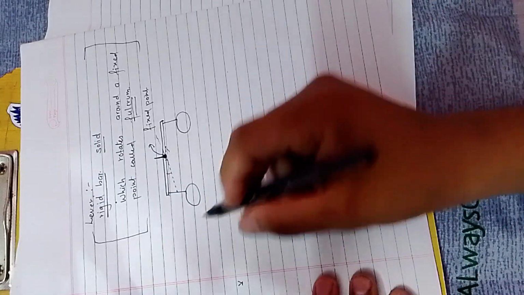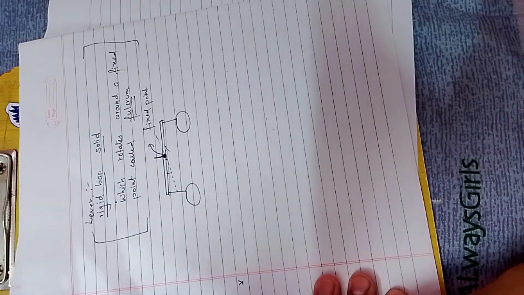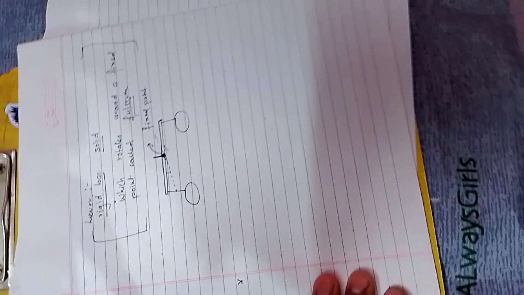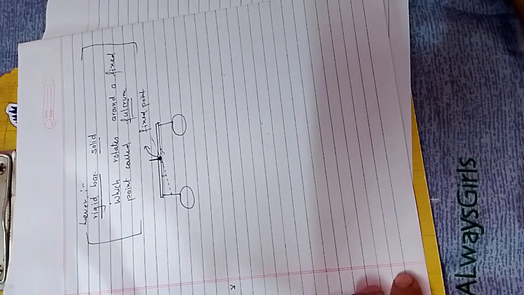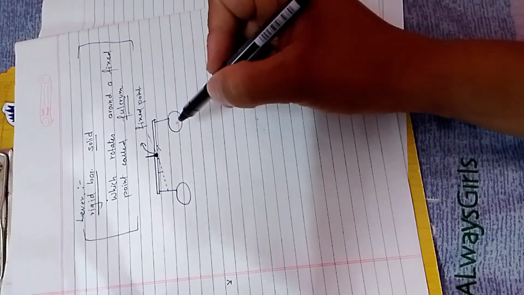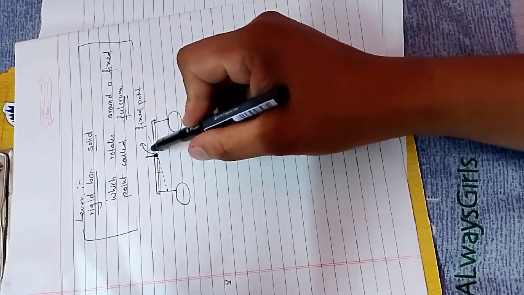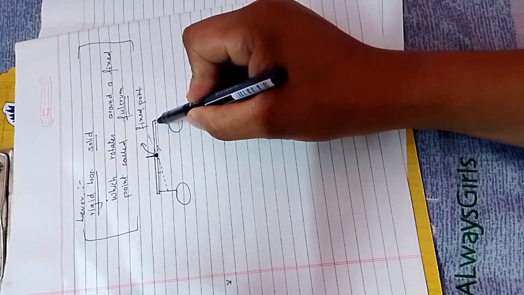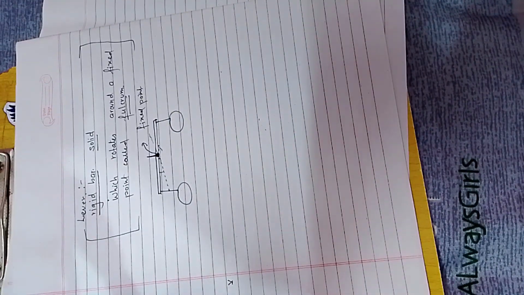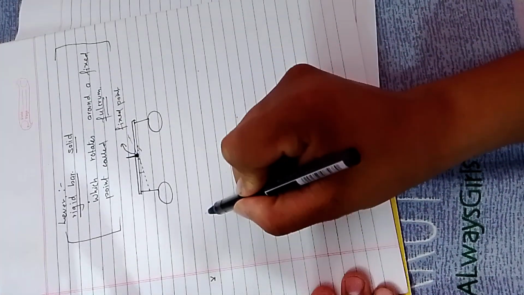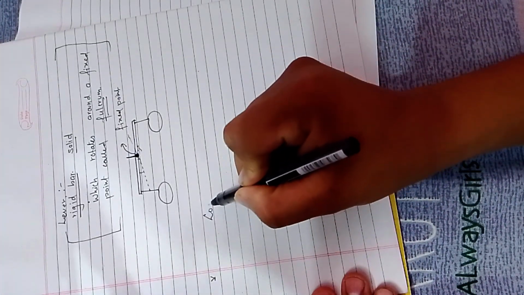Continuing from the lever, we're studying about lever. Before, we studied that a lever is a rigid bar which rotates around a fixed point called the fulcrum. This is the fixed point over here about which the lever rotates, as I showed in the previous video. There are a few terminologies in lever that we need to learn.